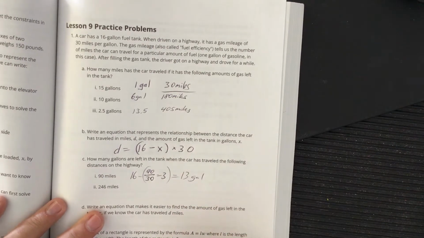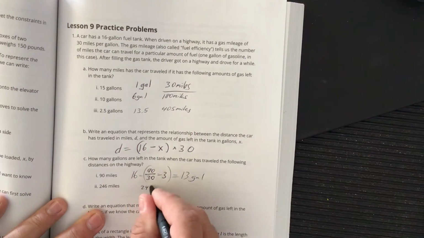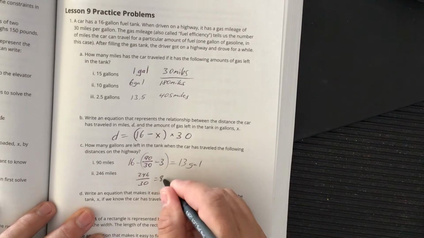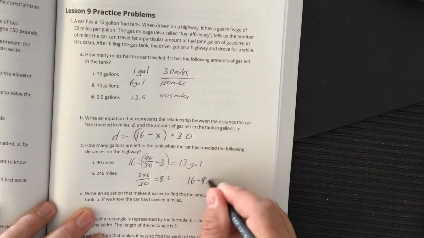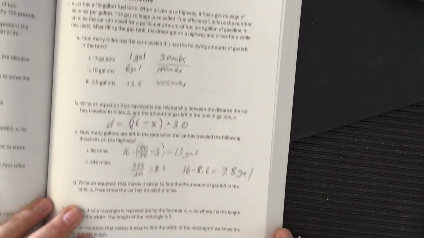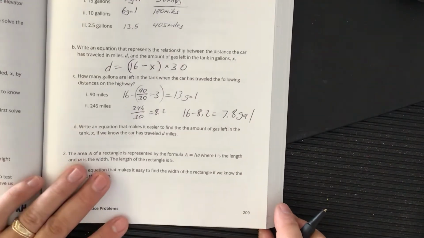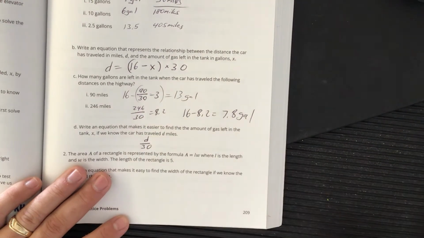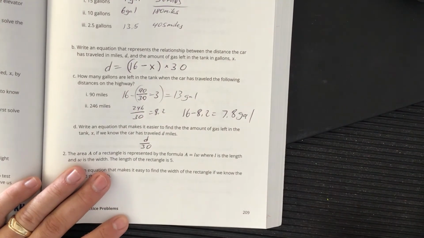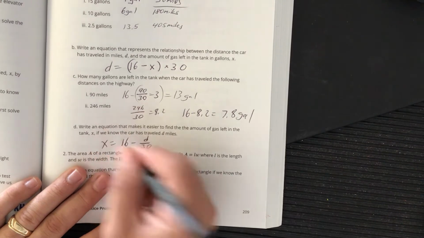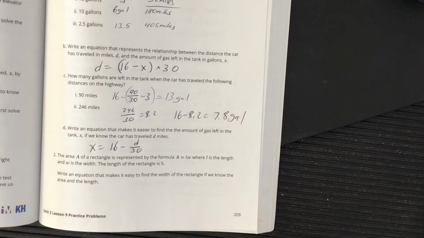Okay, 246 divided by 30 equals 8.2. So 16 minus 8.2. Good. Write the equation. How did you get that? Well, we took our distance divided by 30. And then what do we do? Then you subtracted from 16. Subtracted from 16, and that gave me how many gallons I have left in the tank.